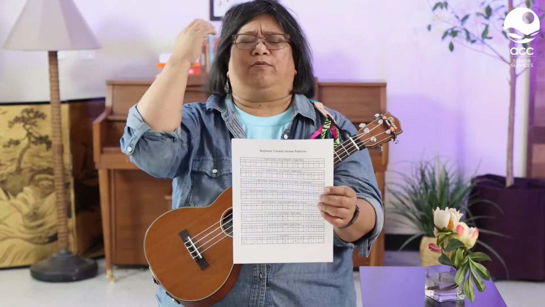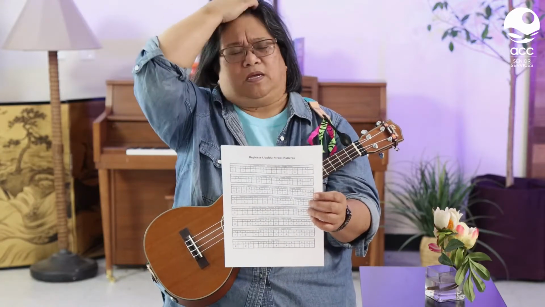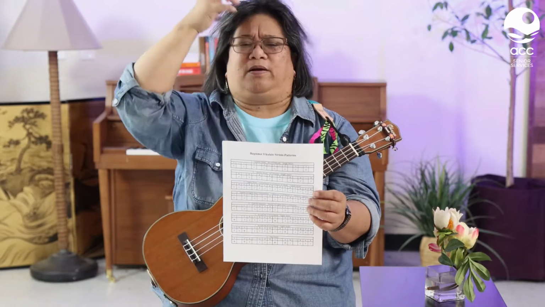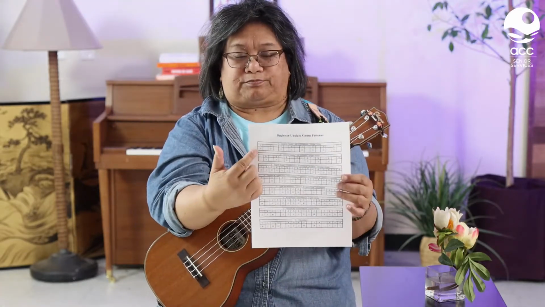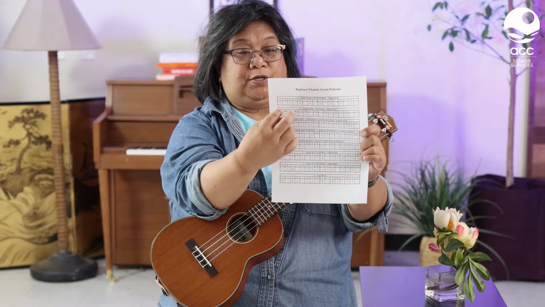Okay, so hey, we've got 5 more minutes before the Beyond Beginner starts. So I wanted to cover the beginner ukulele strum patterns. I can't remember how far we went last week. I don't even know if we went there. But this shows you, let's see, there's 2 measures each, 2 measures here.